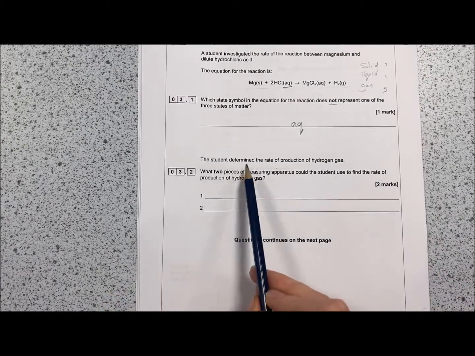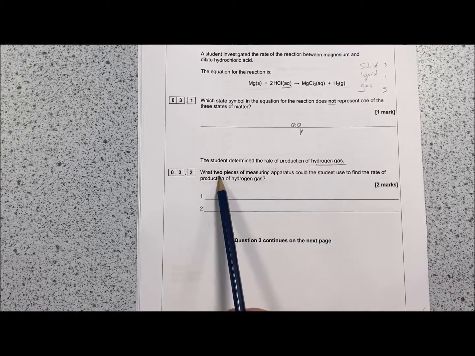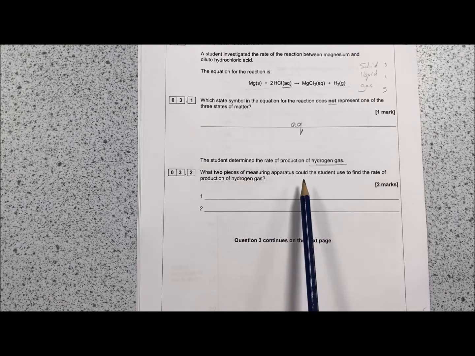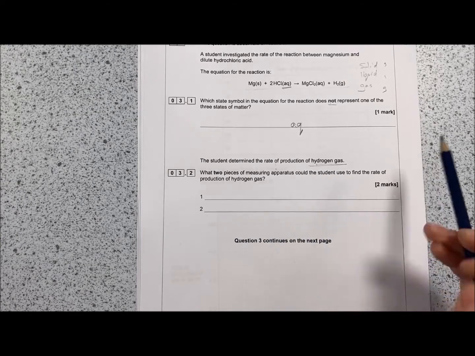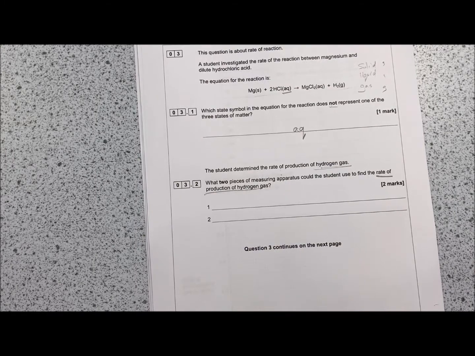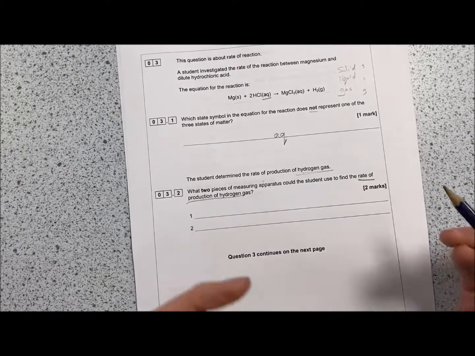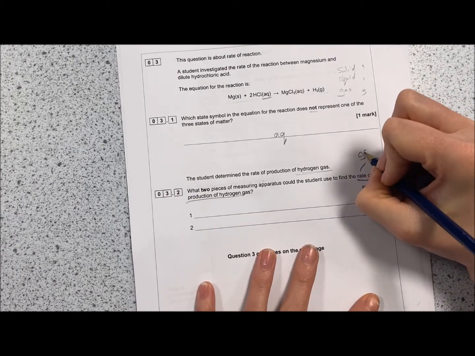The student determined the rate of production of hydrogen gas. What 2 pieces of measuring apparatus could the student use to find the rate of production of hydrogen gas? So we've got 2 things here. We're collecting a gas, so we need something that can collect a gas.